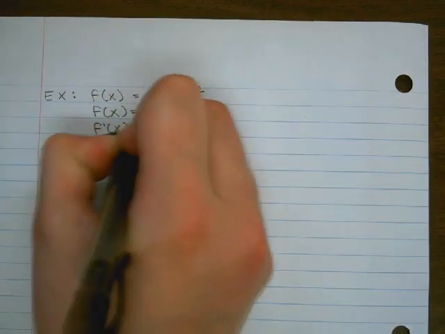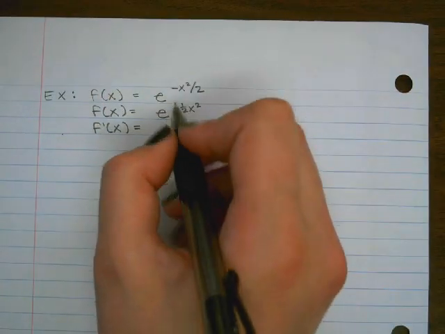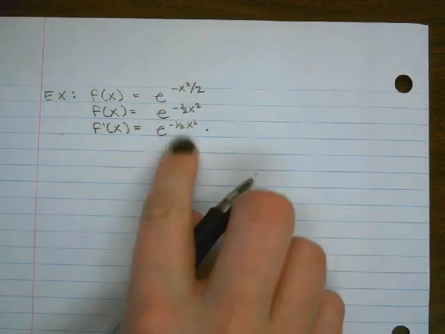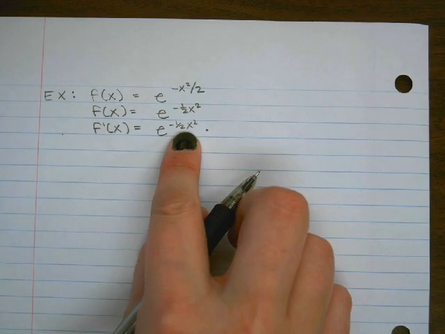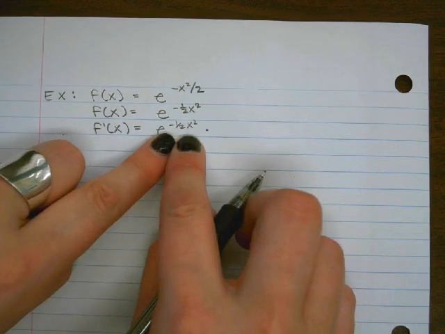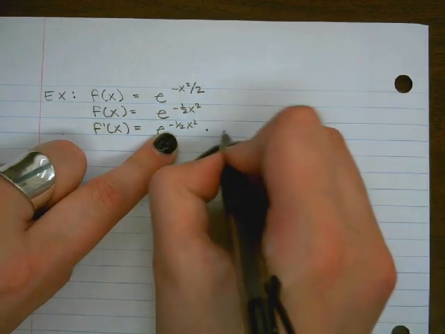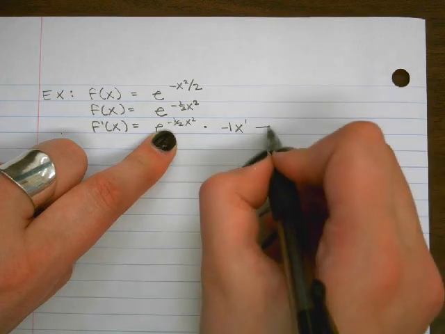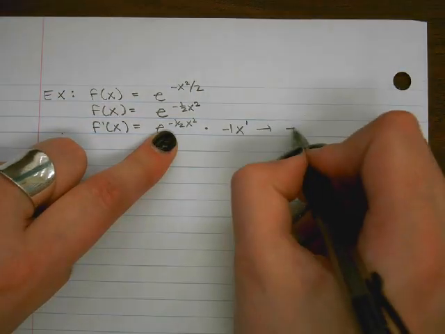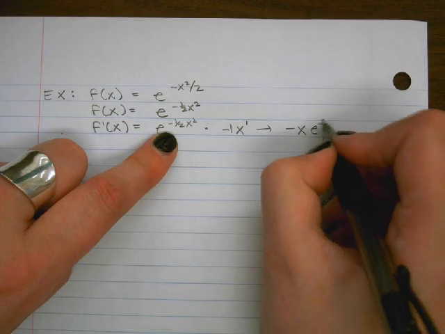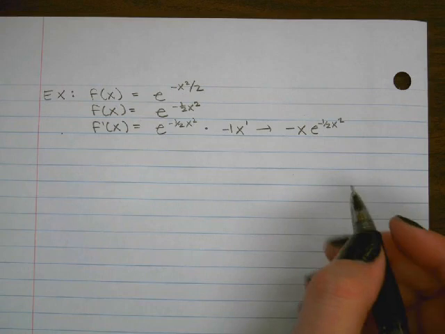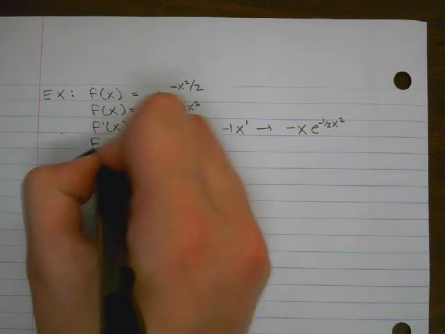And so now if I need to take the first derivative of that, then what I have is keep it the same times the derivative of the exponent. So the derivative of the exponent is I would take the 2 and multiply it by negative 1/2, and I'd get negative 1x to the positive 1. So if I fix that up a little bit, that's going to be negative x e to the negative 1/2 x squared. All right, and now I need to go ahead and find my second derivative.